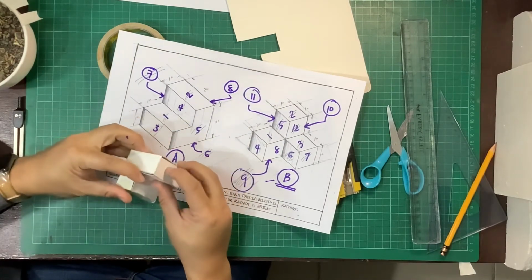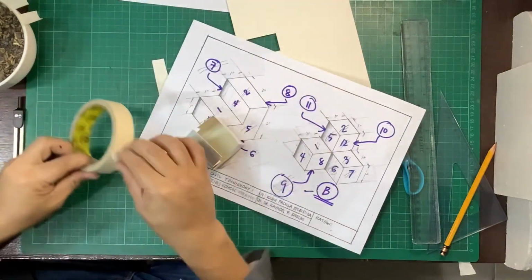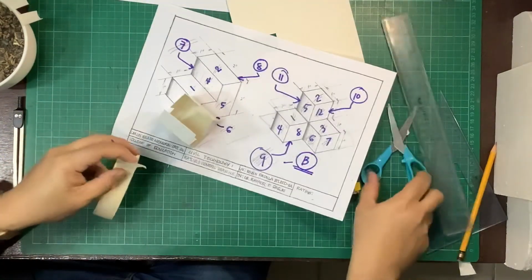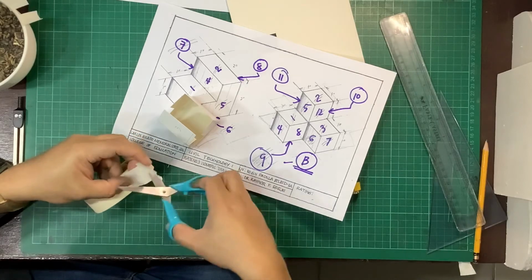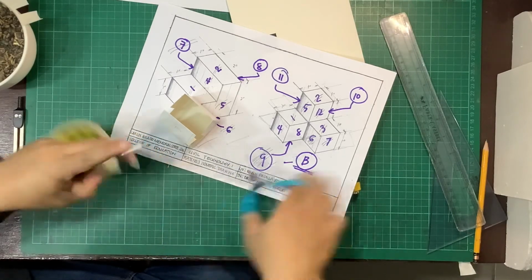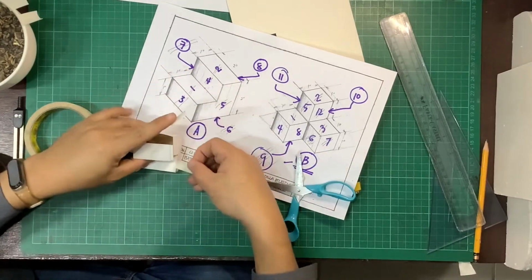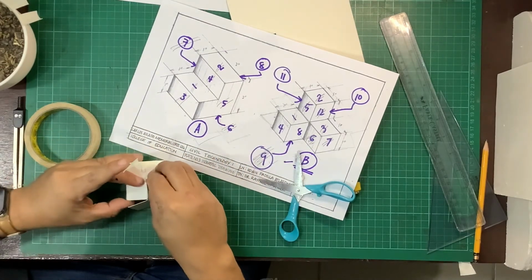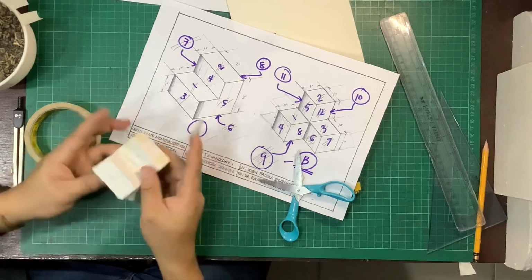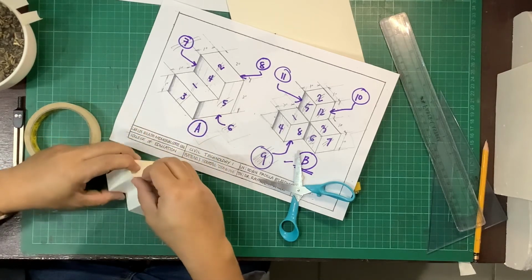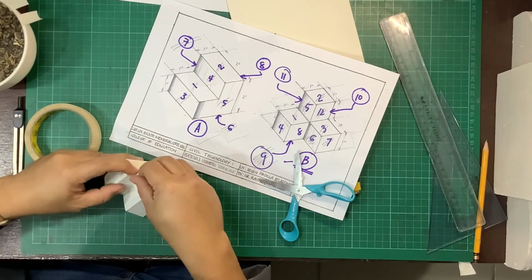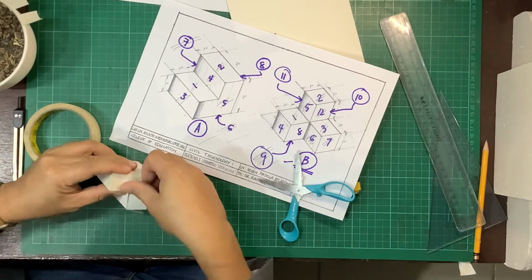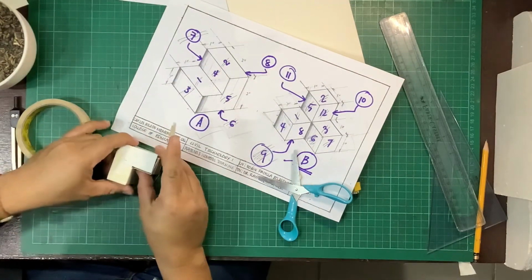Okay, so we'll be adding more masking tapes. Start here. Okay. Other one here. Another one.